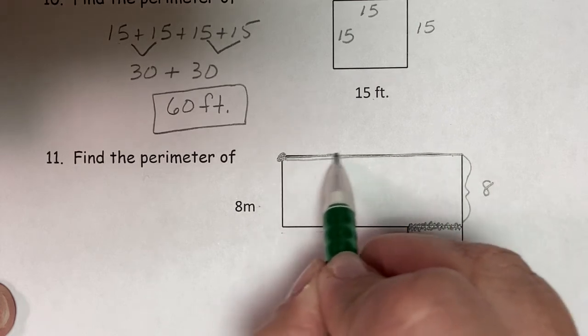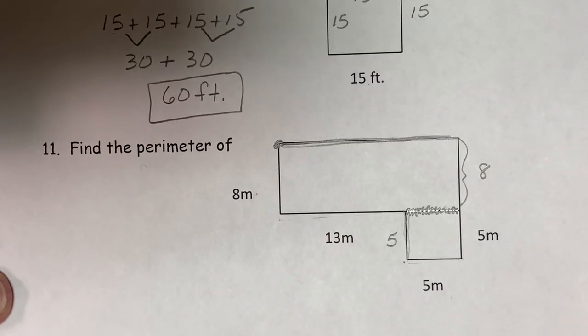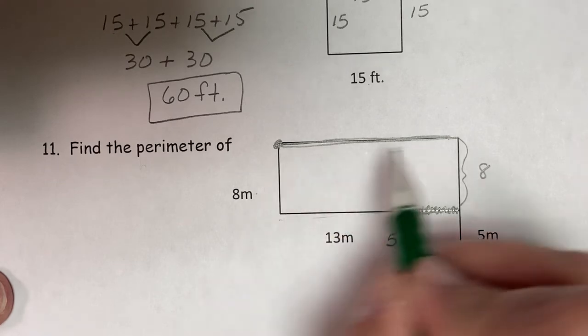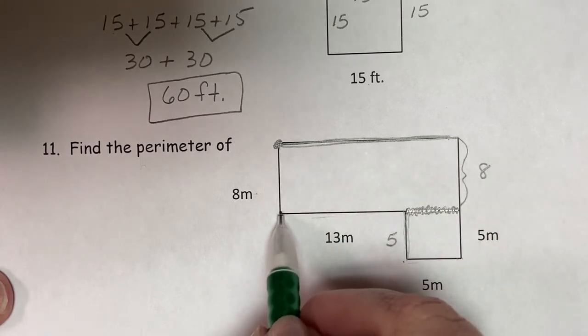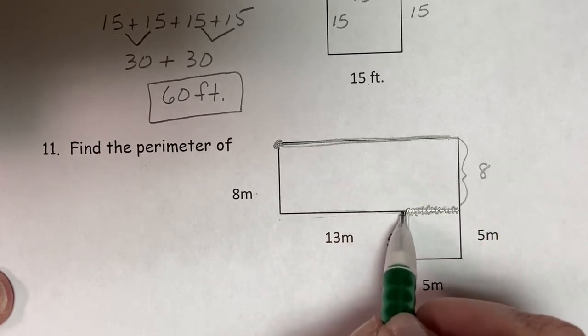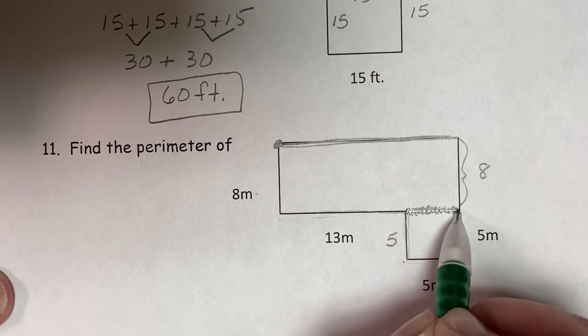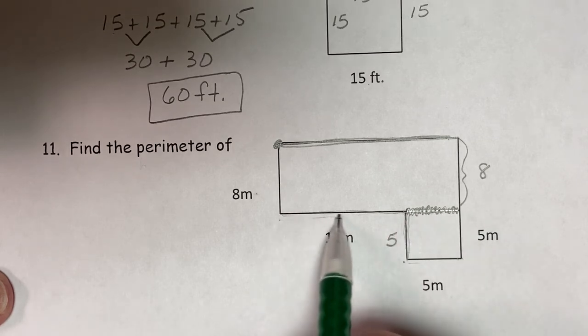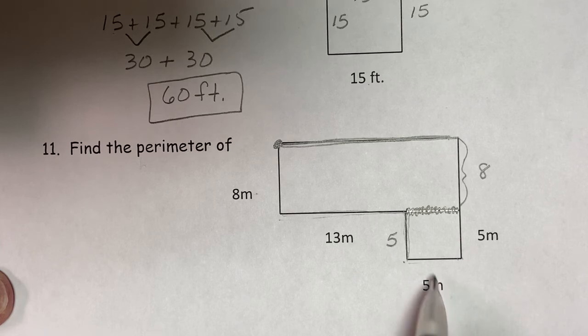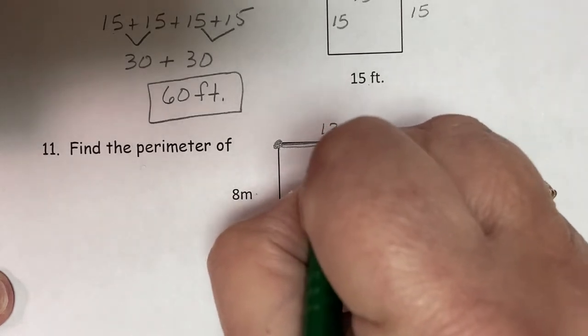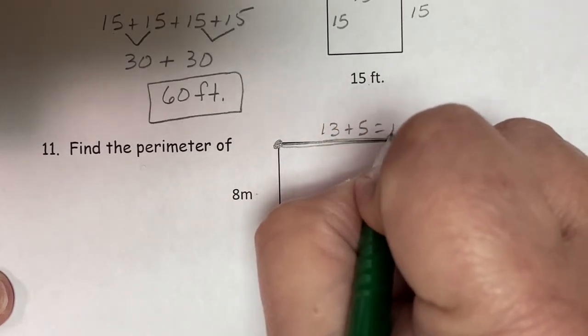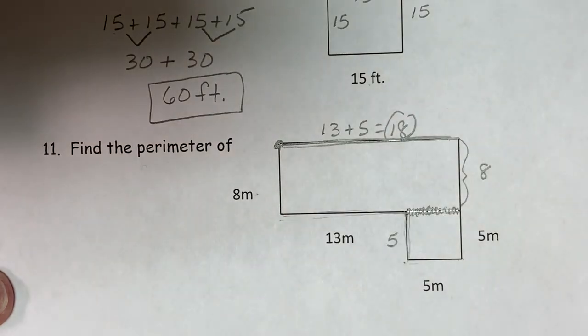Now, how about this guy up here? I'm not given that length. But if you look carefully, you can see that length. I can break it apart. It's actually the same as this length plus this length. So you can see that it's going to be 13 plus 5, which is 18. So now I know the lengths of all the sides.